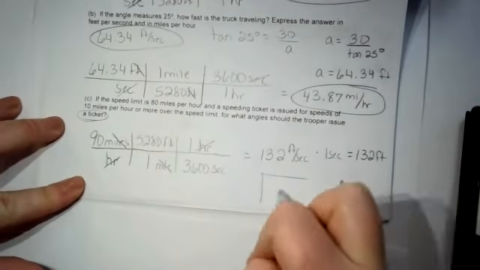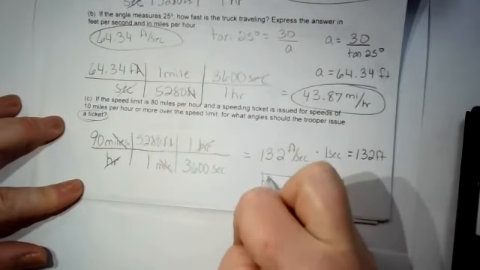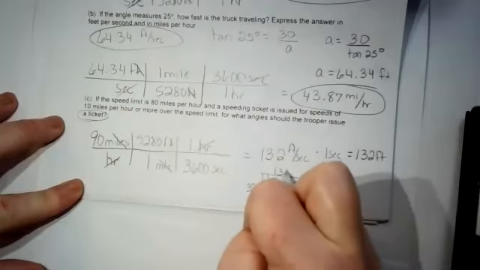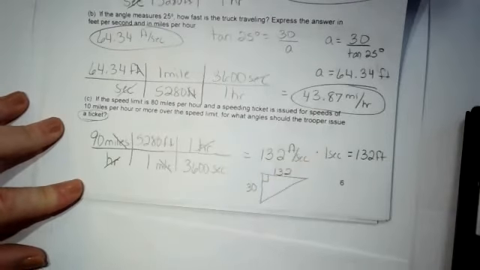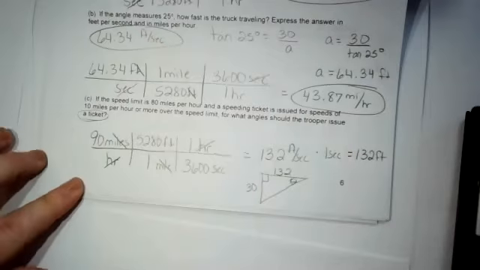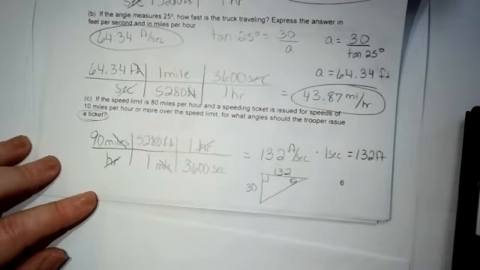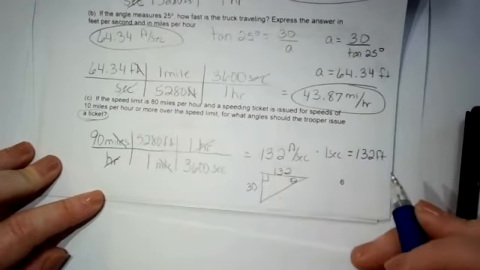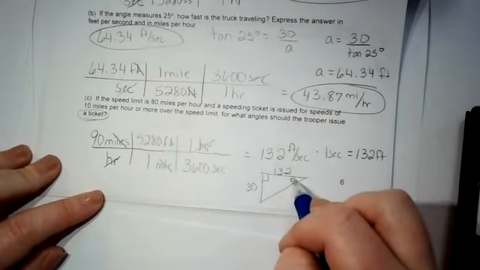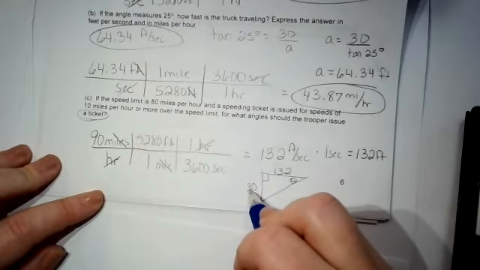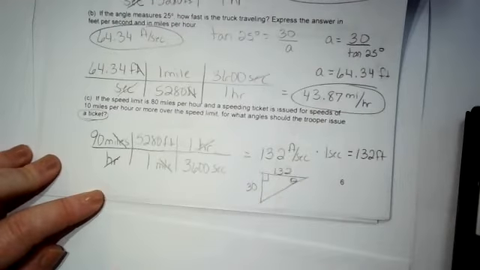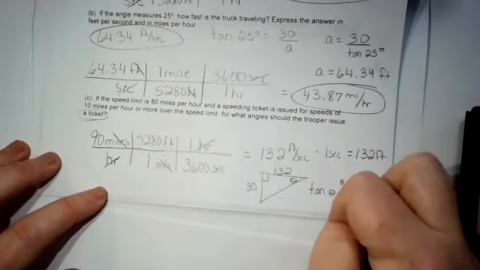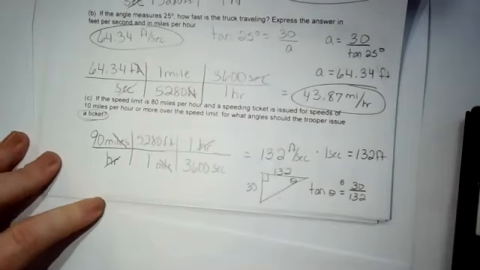Okay, so if I were to redraw this, here's my right angle. This is still 30. I've now determined this is 132, and I'm trying to find this theta, this angle. So I'm just working back to find that angle. This is my hypotenuse. So let's think about this. I'm sitting right here and I have opposite and I have adjacent, tan, okay? So tan theta equals opposite over adjacent.